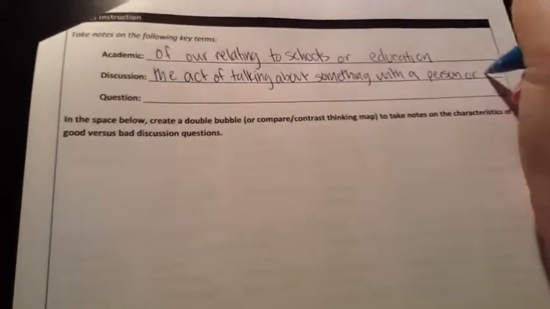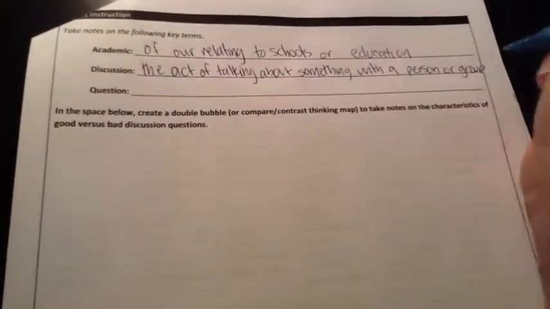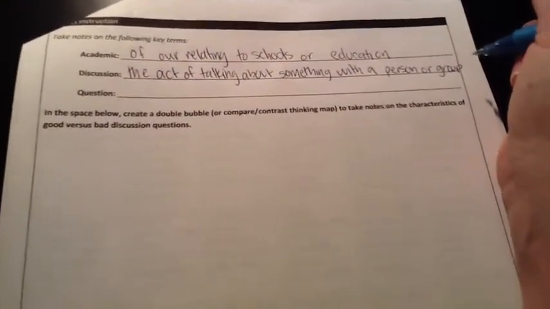Now, a discussion specifically is the act of talking about something with another person or a group of people. So I'll write that down. The act of talking about something with a person or group. Make sure you've got this definition before we go on to the next one.